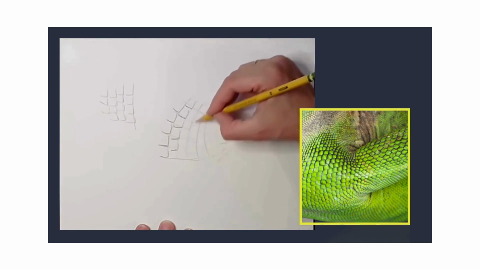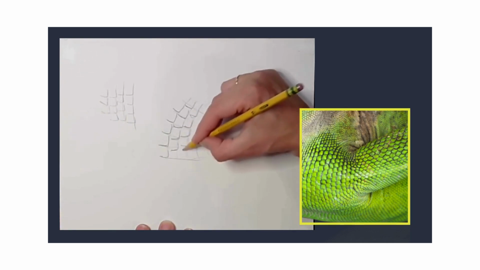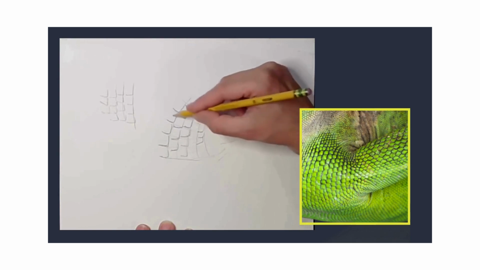And notice I'm kind of creating some variation. They're not all exactly the same. And then the other thing about texture too is you don't have to put in every single scale. Just kind of suggest that they're there.